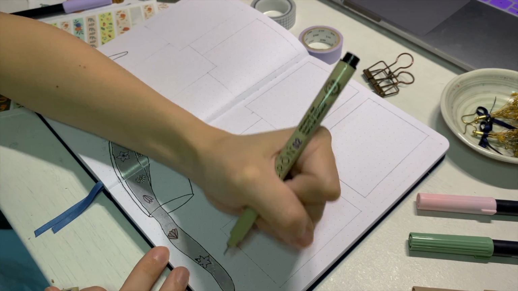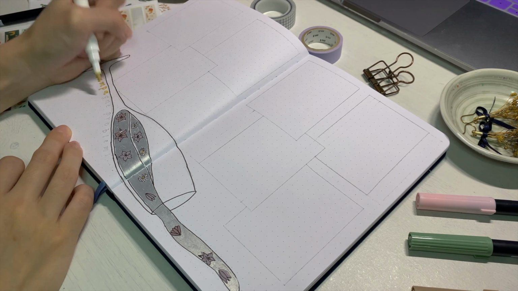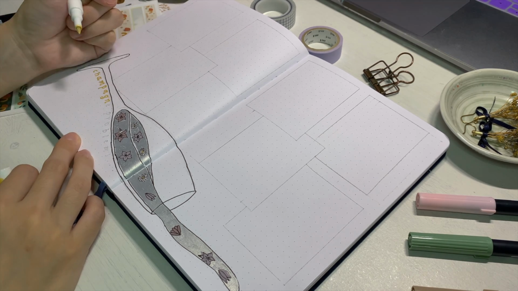as well as a yellow Acrylograph pen to letter the words Champagne Problems. And I kind of took this from Taylor Swift's song in her Evermore album.